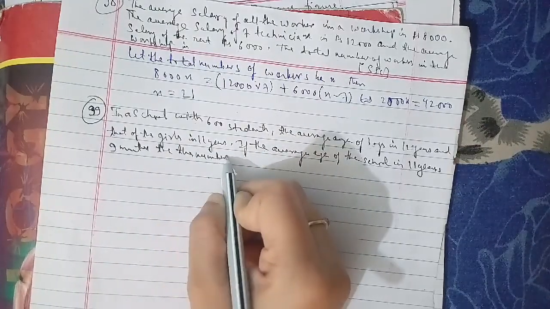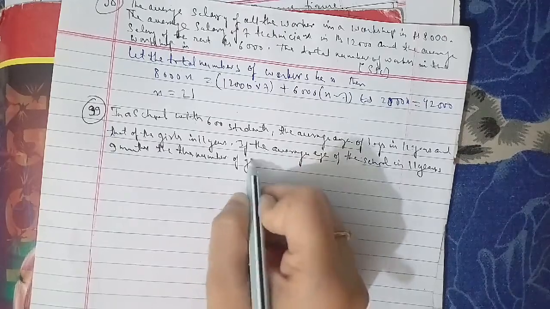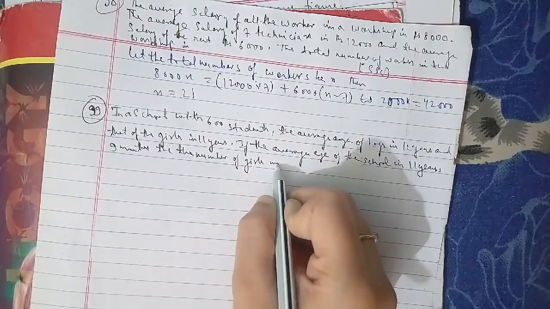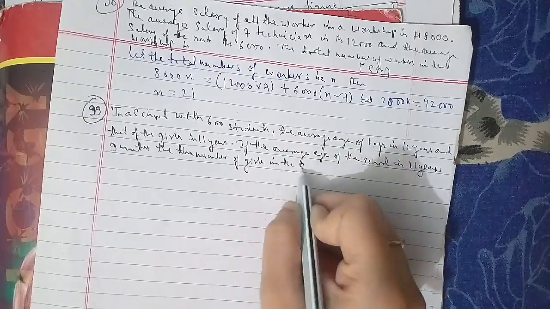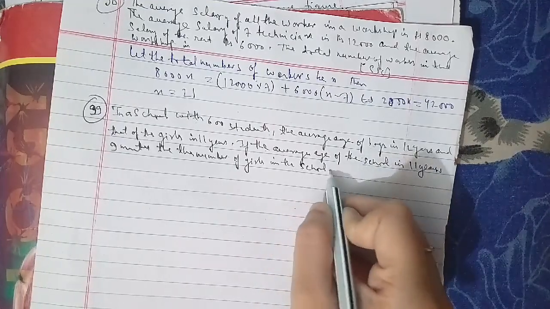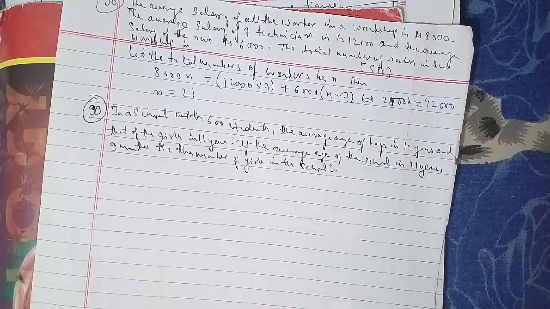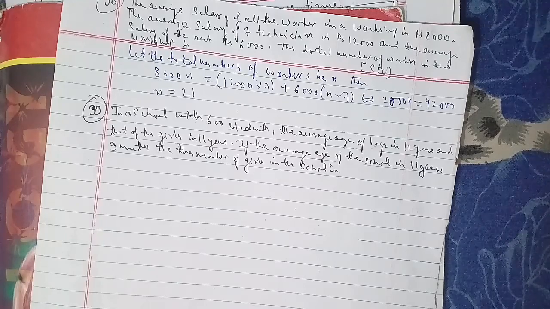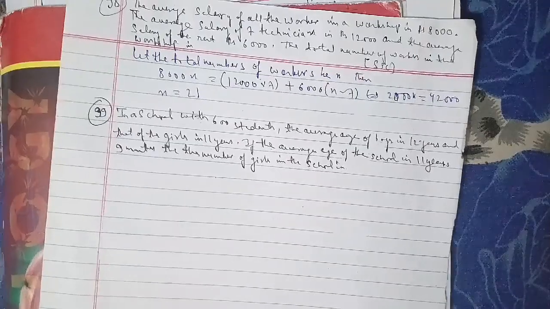Then 11 3/4 into 600 equals 11X plus 12 into (600 minus X), which further gives X equals 7200 minus 7050, so X equals 150. That will be the right answer for this question as well.